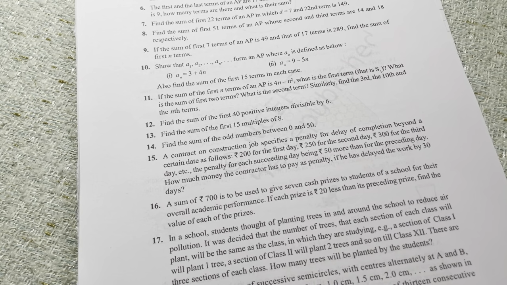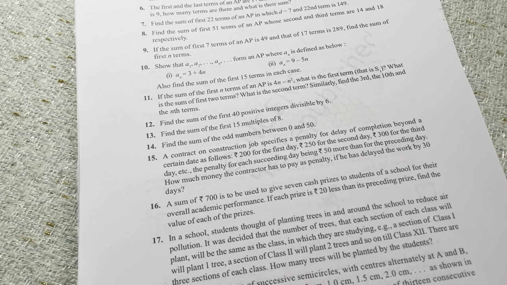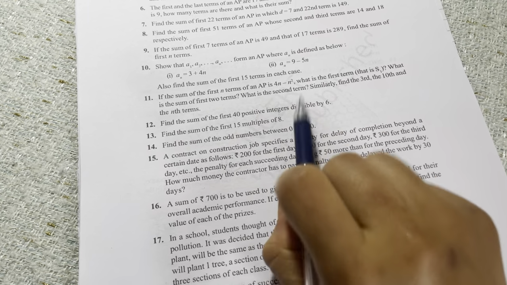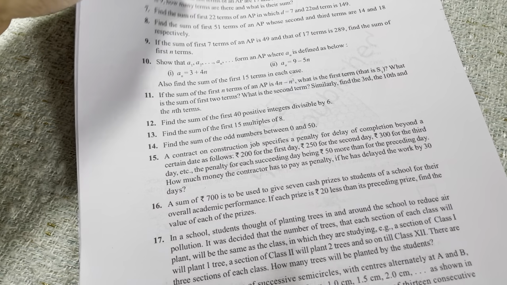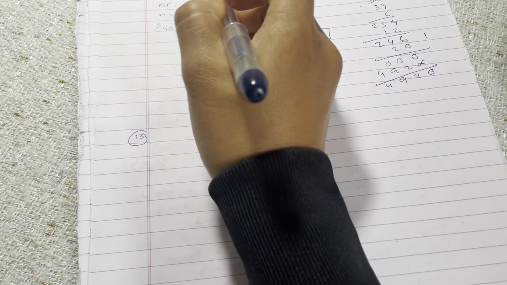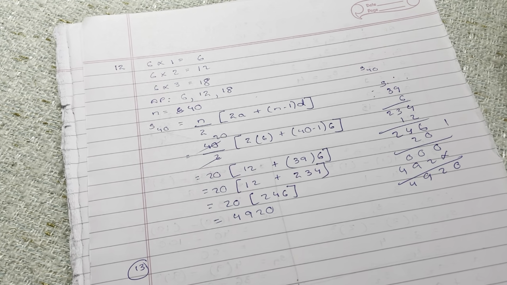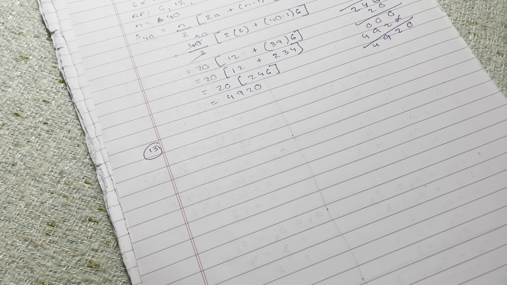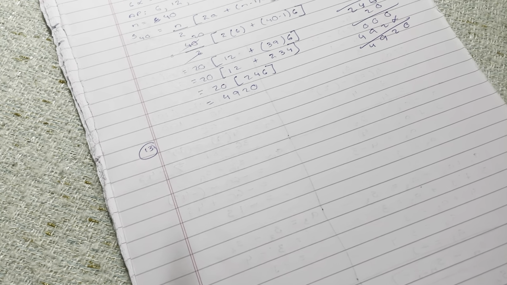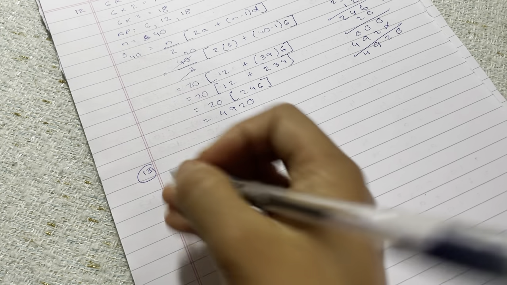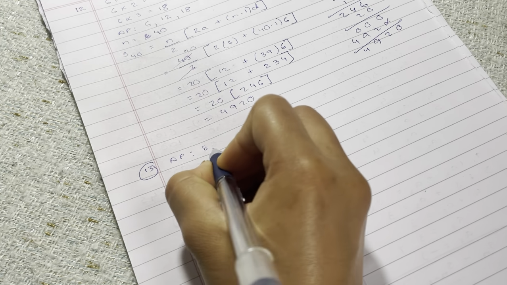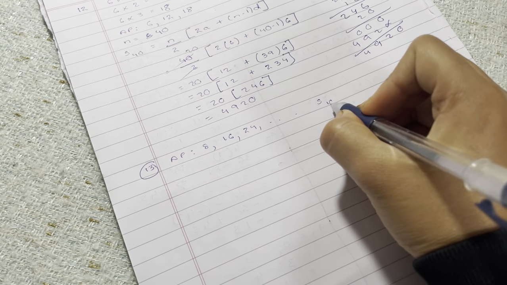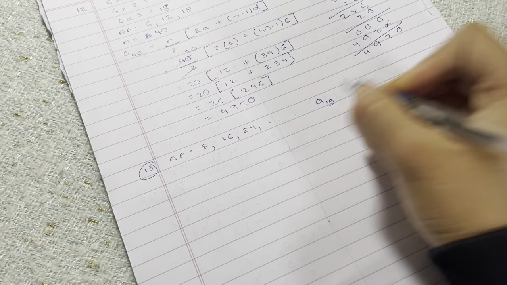Find the sum of the first 15 multiples of 8. Finding the sum means the total. Multiples means multiplying: multiples of 8 are 8 times 1, 8 times 2, up to the 15th, so the first 15. The first term is 8, the second is 16, then 24, and so on, up to the 15th term.